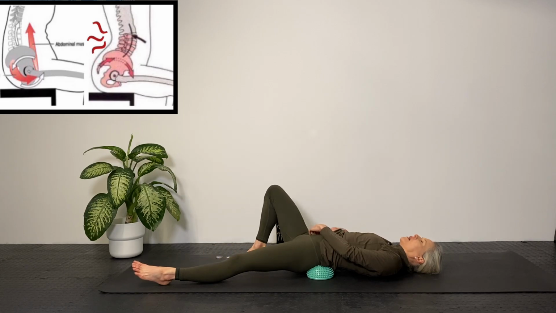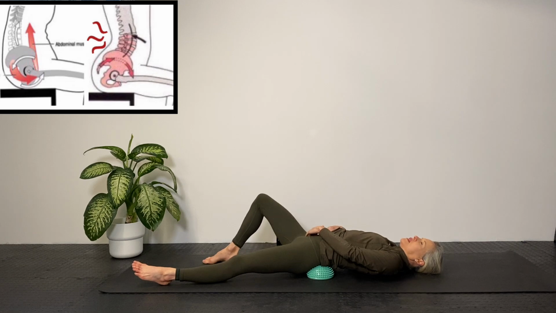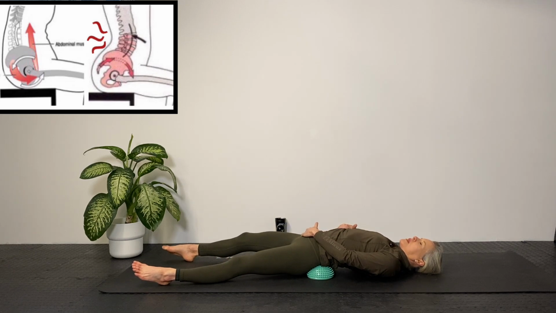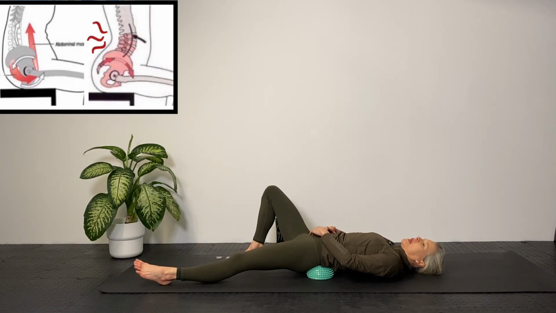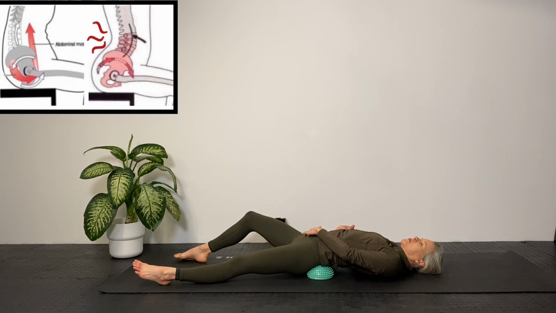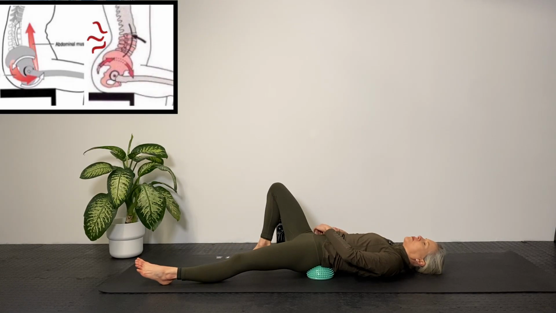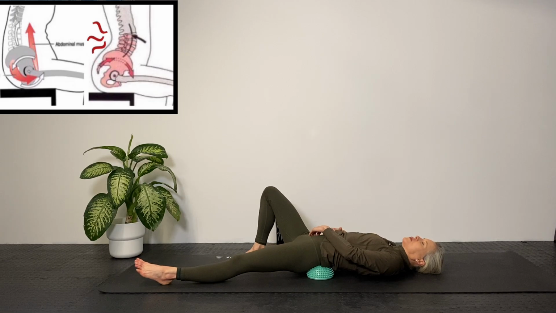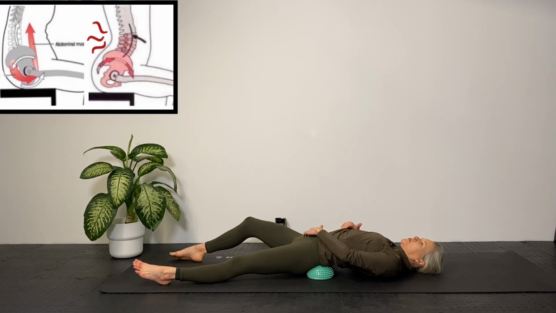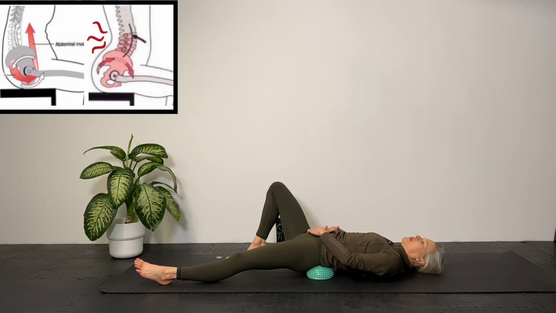Then exhale and bend the right knee, keeping the foot on the mat. Breathe in, lengthen out, and exhale and bend. So work directly onto the skin if you can. Then you're going to get a more effective stretch, lengthening out. Release it as you breathe out. Breathing in and lengthen. Exhale and bend.